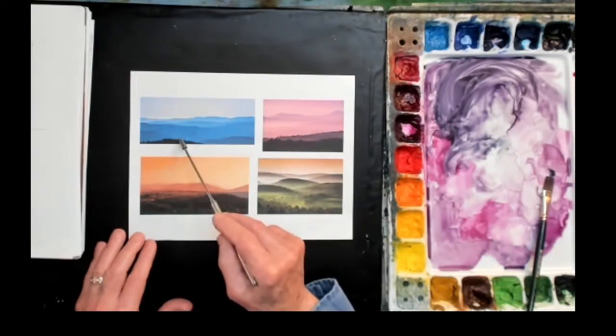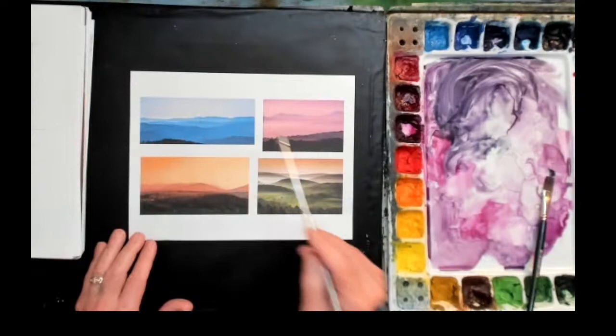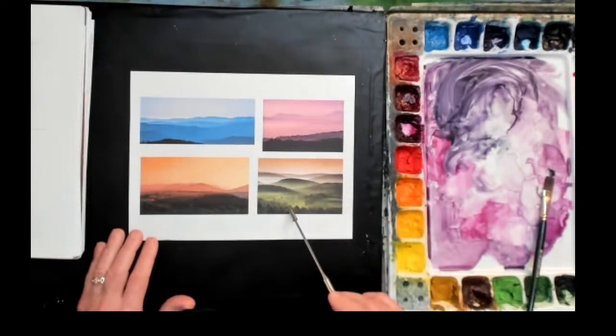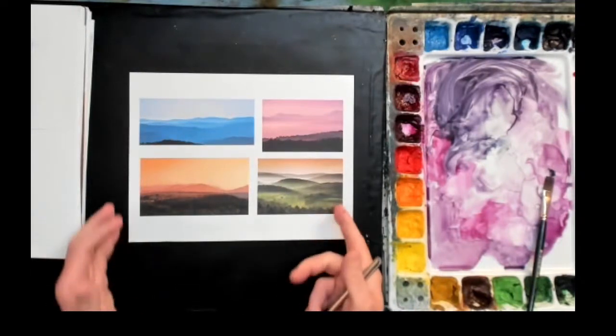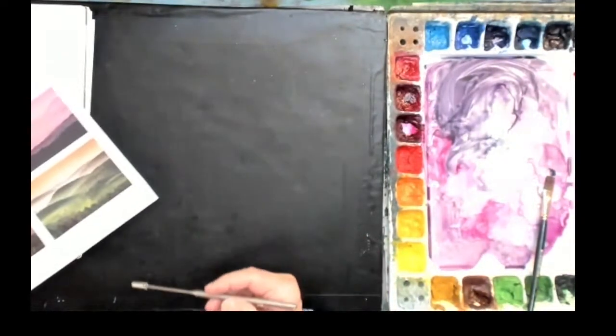Right here in the blue is a dark all the way to a light blue. And the green goes from a light green into a middle green, and back. The green goes way back here. Okay, so that's a lesson. That's really the input today.